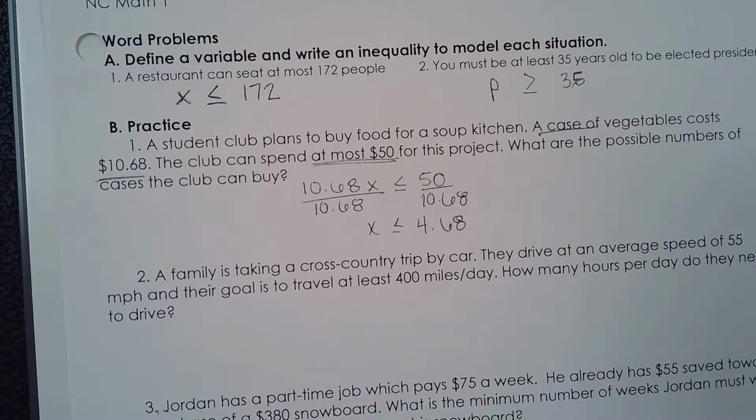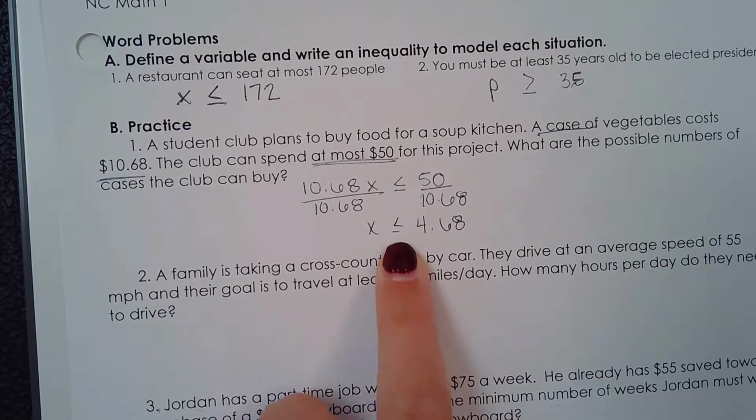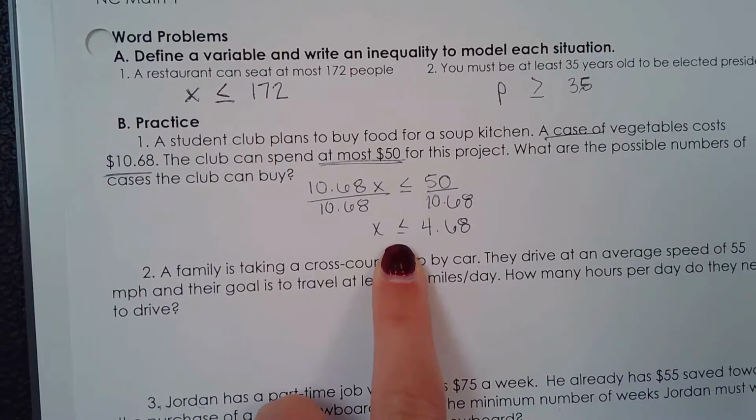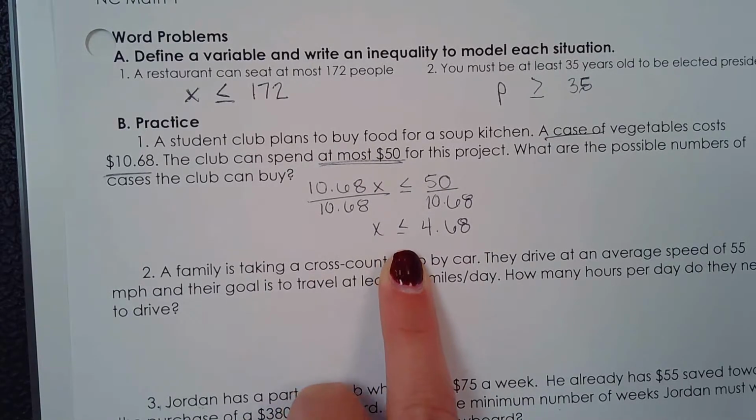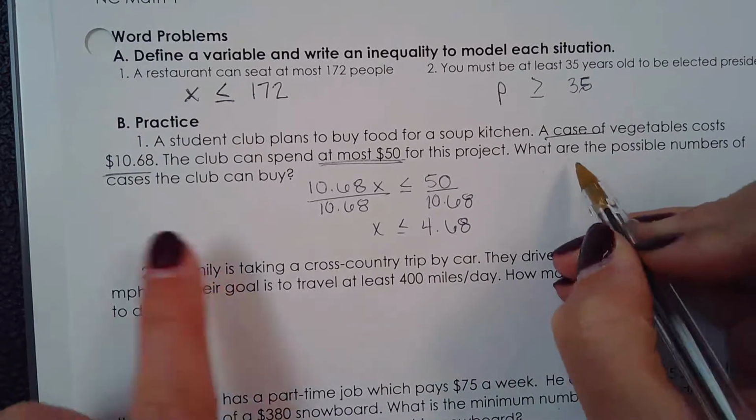I'm not doing them. I already know it's more than 50. But also, what is this inequality? Right, it's more than 50. So that inequality sign, what does it tell you? X is bigger than 4.68 or smaller than? Smaller, right? So you've got to round down. Does that make sense? So we could buy 4 cases, or it says what are the possible numbers.